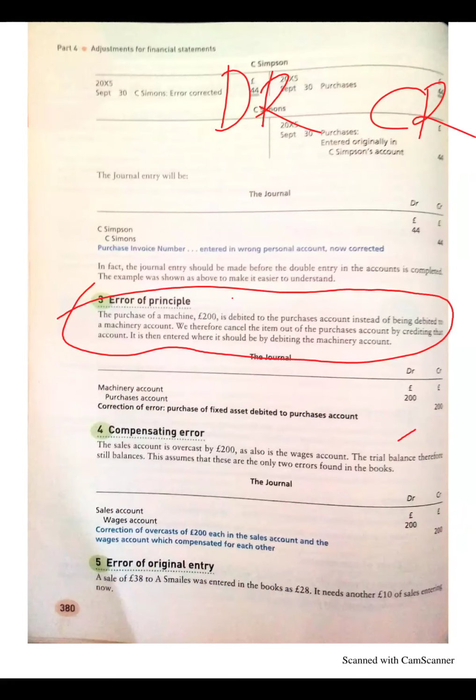So you have purchased the machinery, which is an asset, right? So the machinery account, these are assets, so it belongs to the real accounts. Okay, the machinery account belongs to the real accounts. It's a real account. Then when you look at the purchase account, the purchase account is not a real account. Okay, this one belongs to the nominal accounts.